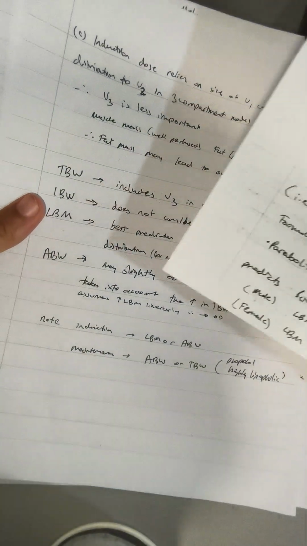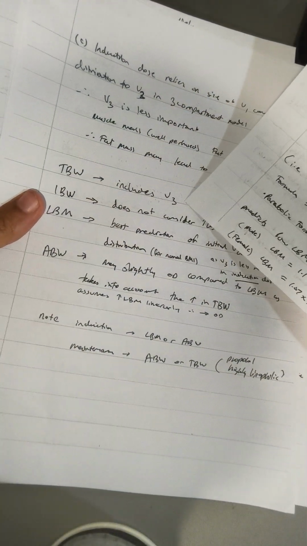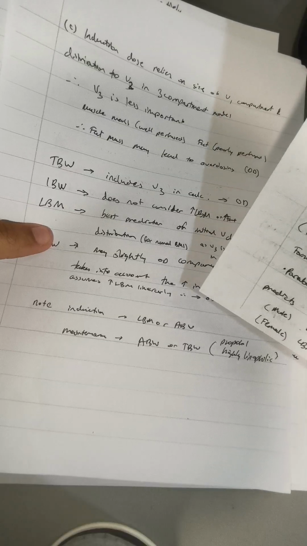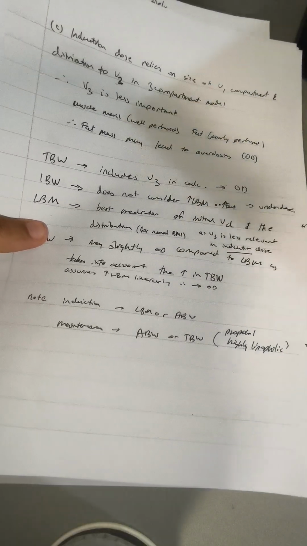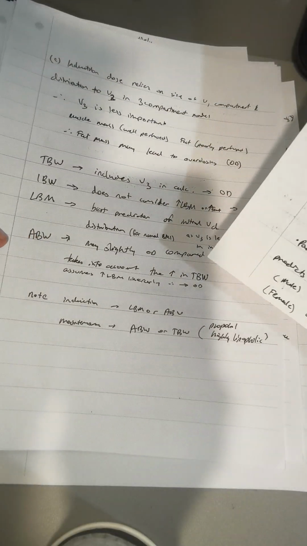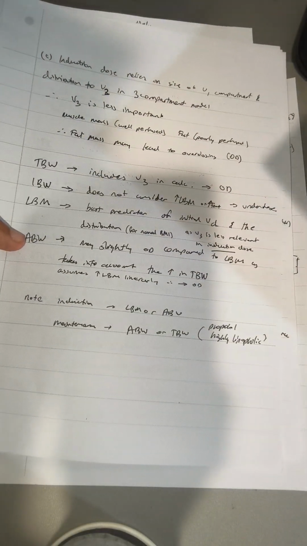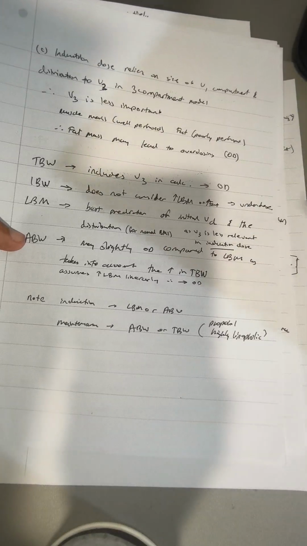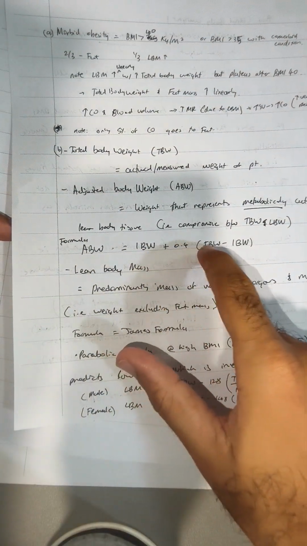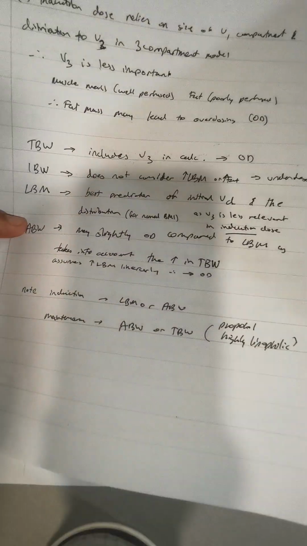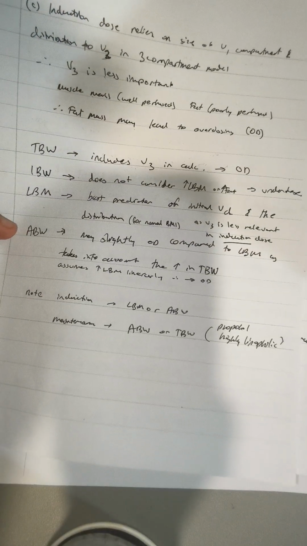I guess to a certain extent, it's mainly TBW that includes the V3, but adjusted body weight assumes that LBM increases linearly, so that's why you get overdosing. But it does obviously include the total body weight in the formula, right? Because you have, where's the formula? You have IBW plus 0.4 times the excess weight, so it does technically include V3.